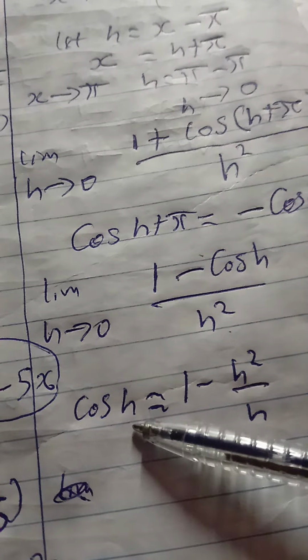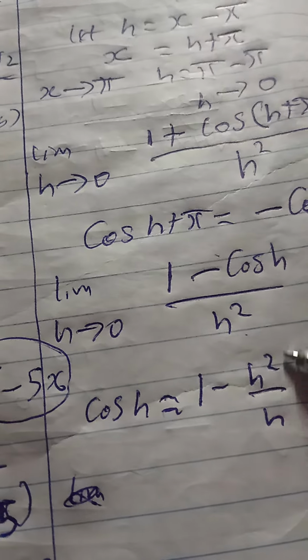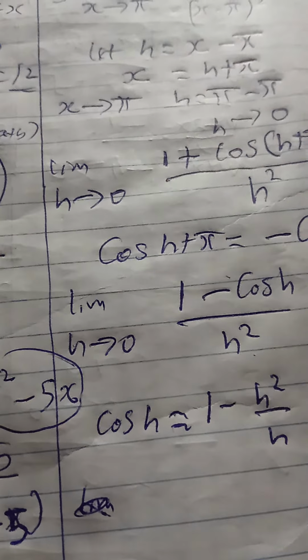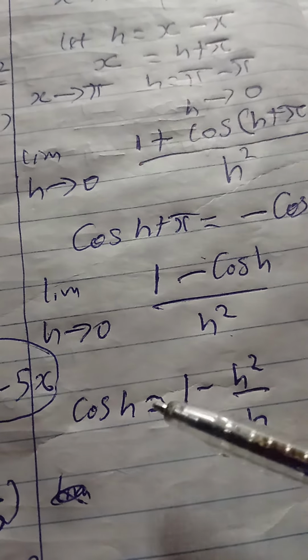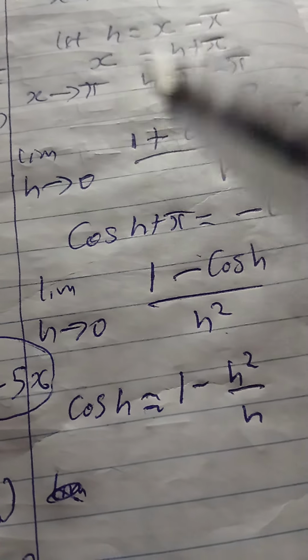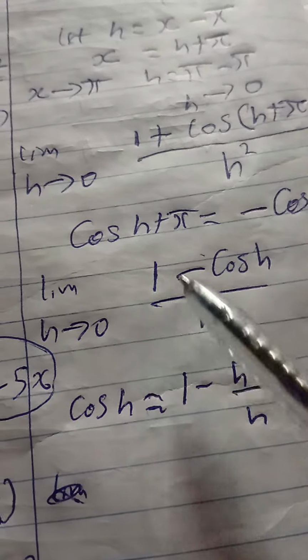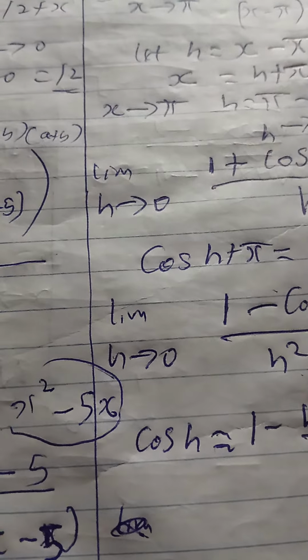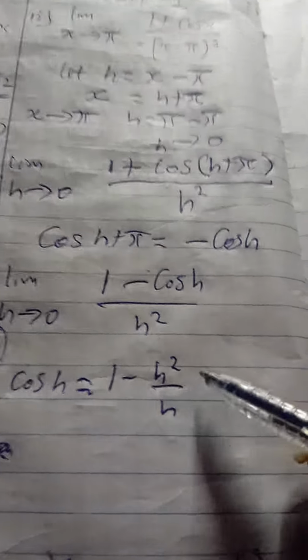Because if h is 30, cos 30 is 0.86, it's not the same as 1 minus 30 squared over 30. 30 squared is 900, over 30, that's 30. 1 minus 30 is not 0.86. So this is only valid for very small h, which means we have been taking our limit already. That is, as h tends to a small value. Are we together? As h tends to a very tiny value, then this is equal to this.